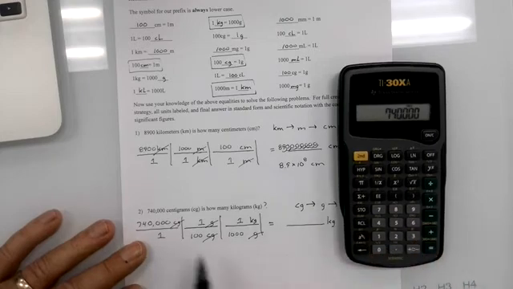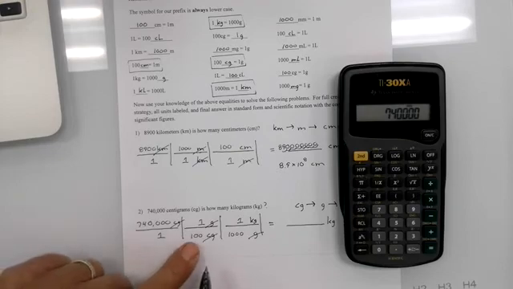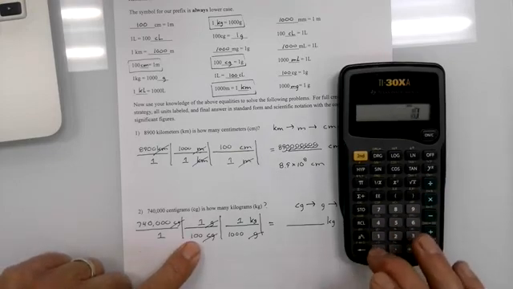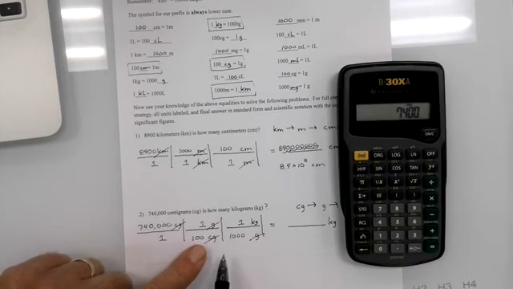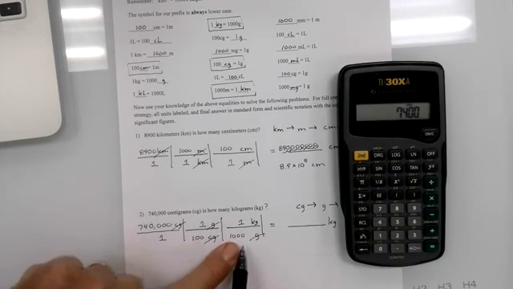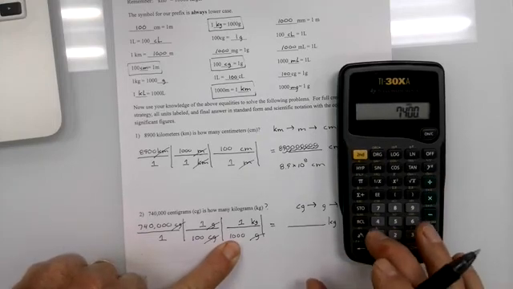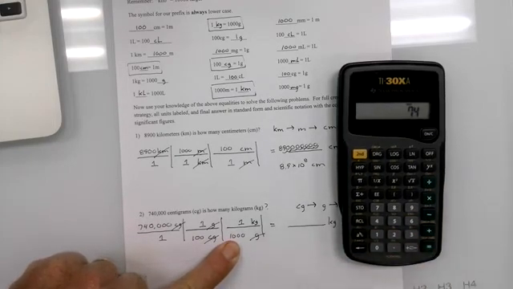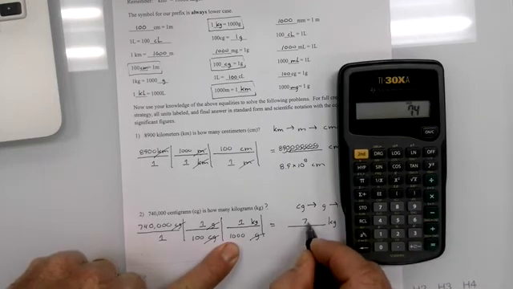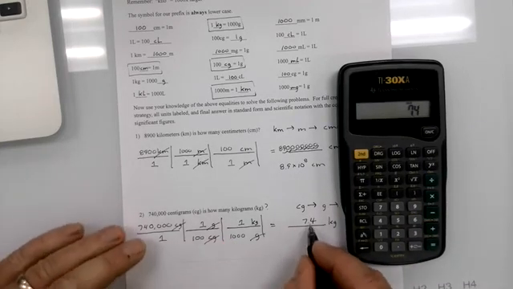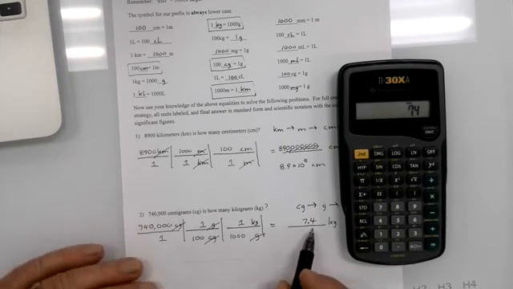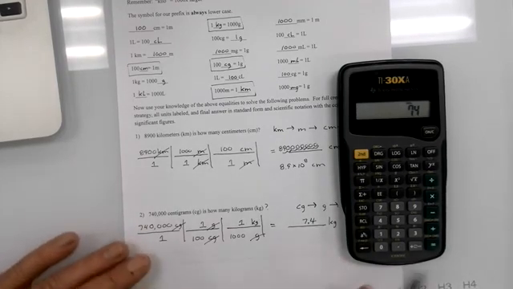740,000. The 100 is on the bottom. We can ignore all the ones because if we multiply or divide by 1, we get the same number back. The 100 is on the bottom, so we are going to divide by 100. So we are roughly halfway there. And then the next 1,000 is on the bottom, so we're also going to divide by 1,000. So we get 7.4 kilograms. 2 significant digits in the original problem, 2 in our answer.